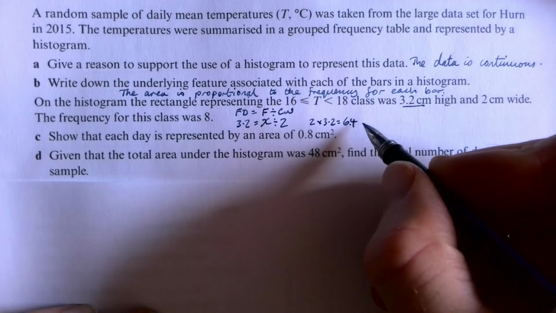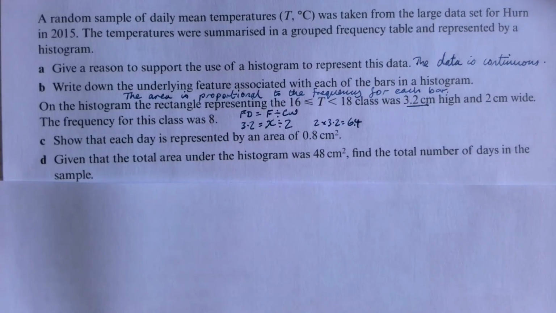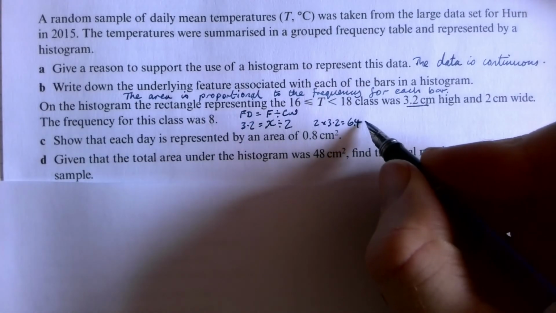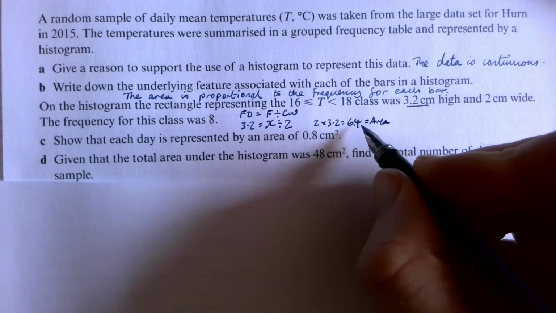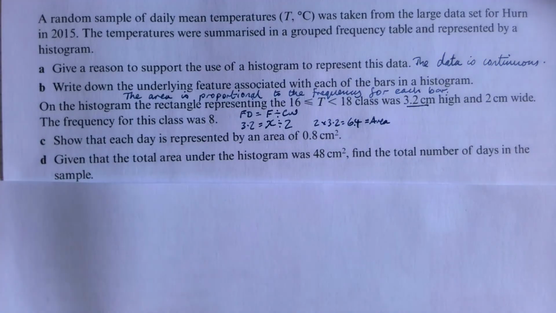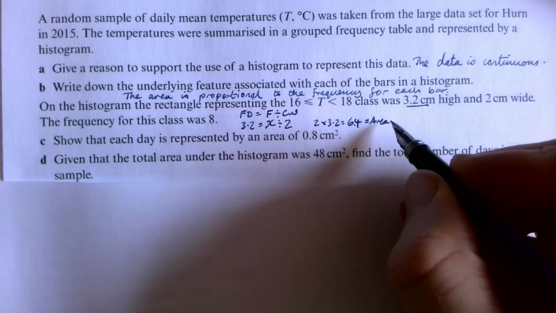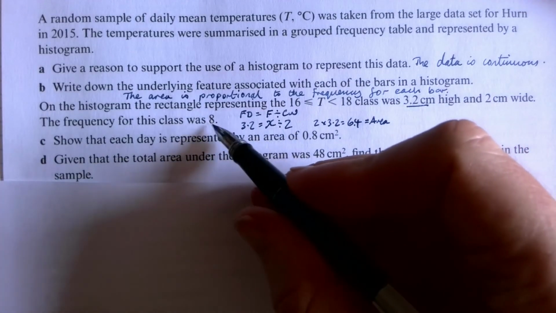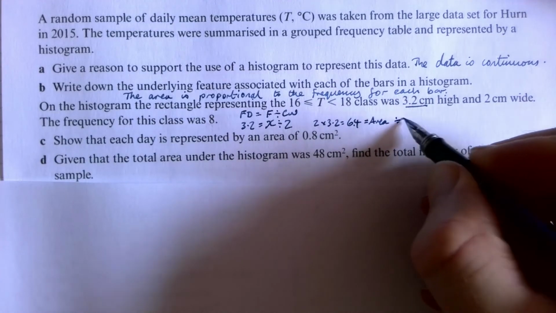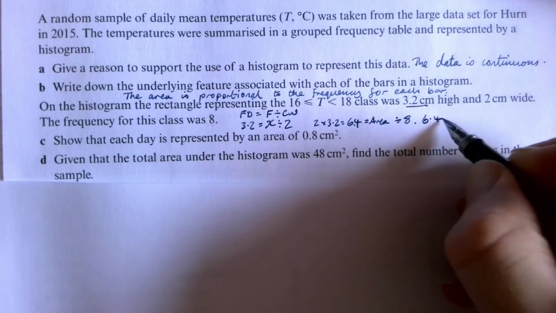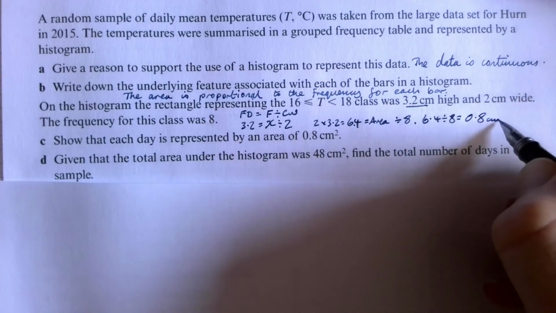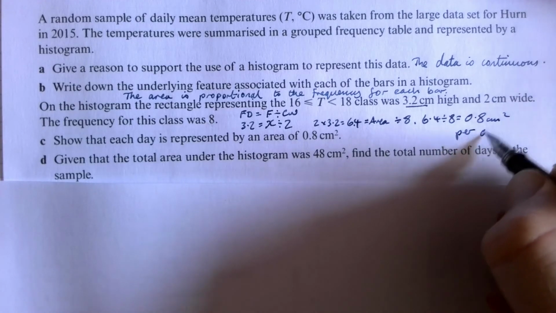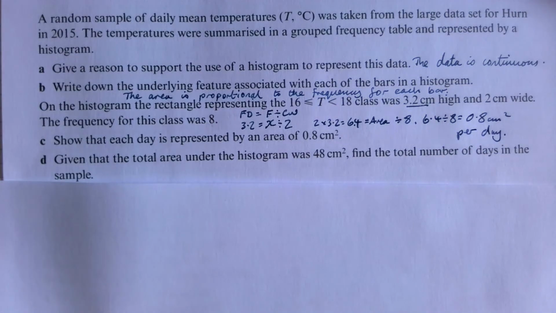So that is what we would then need to think of as the area of the bar, and the area is representing the frequency, isn't it? So if we divide the area by 8, 6.4 divided by 8 is 0.8 centimeters squared per day. So we've shown it. You might want to run that back once or twice.